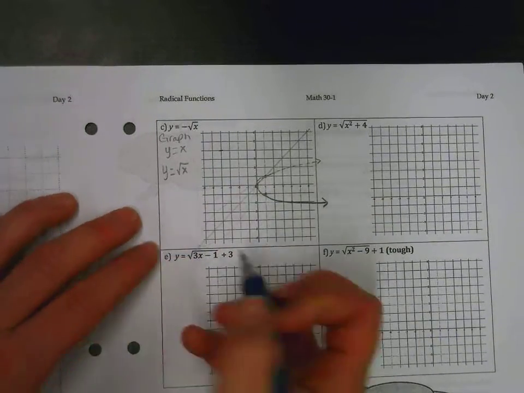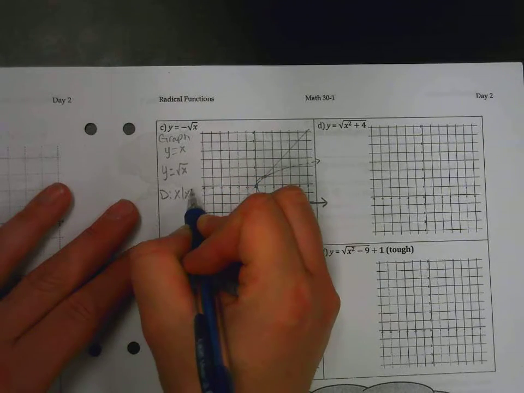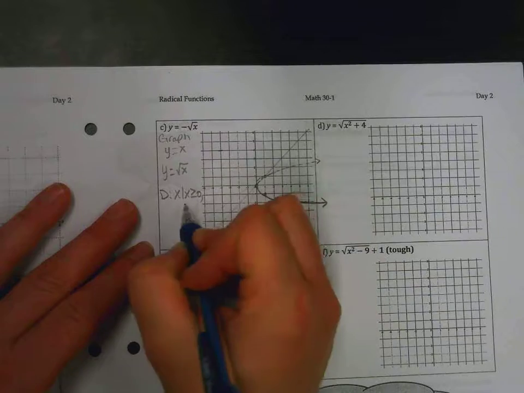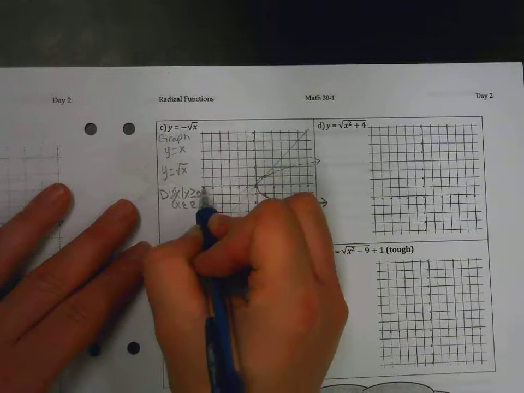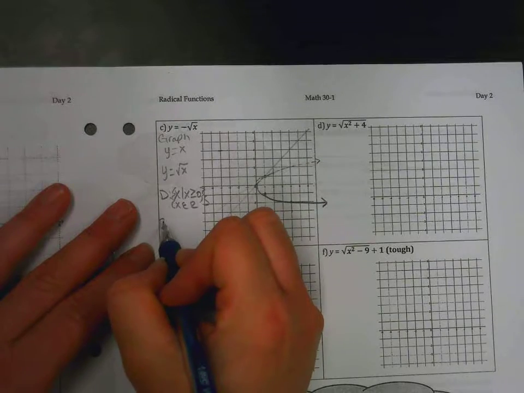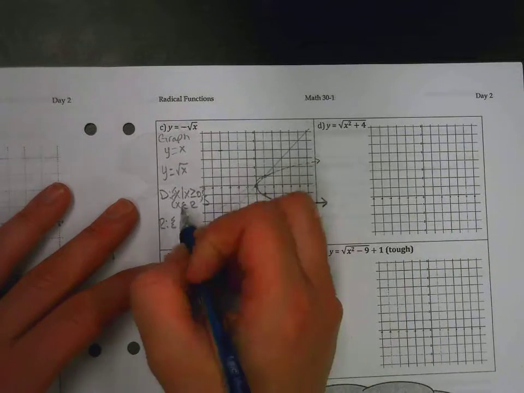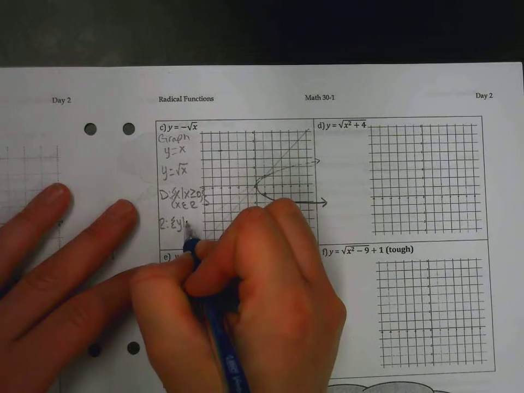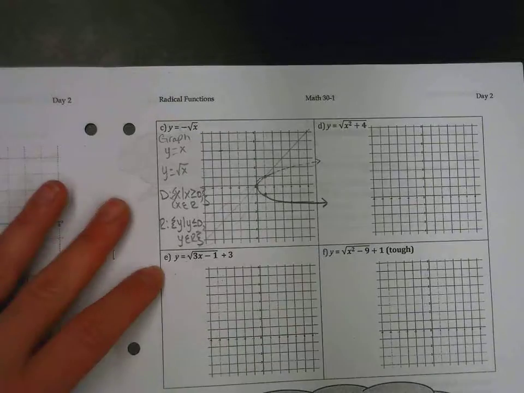Domain and range: domain should be x is greater than or equal to 0. And our range, because I reflected it, should be anything less than or equal to 0.